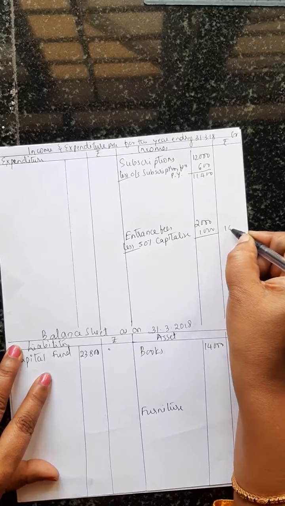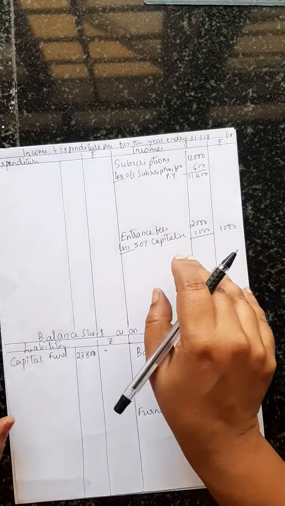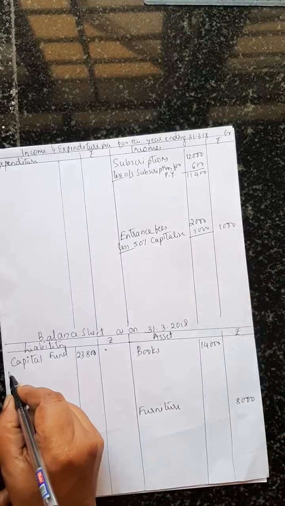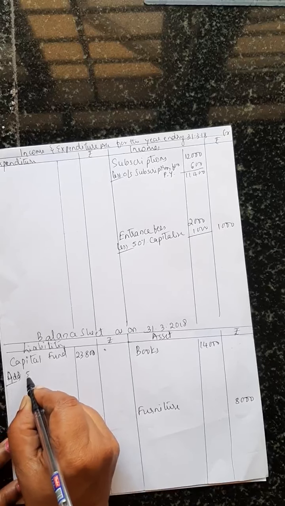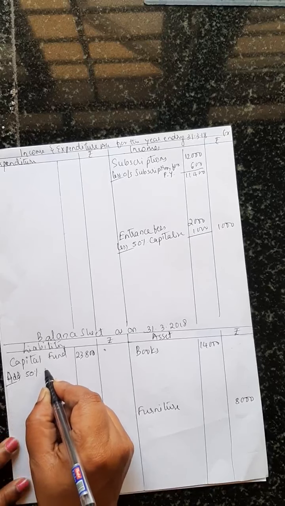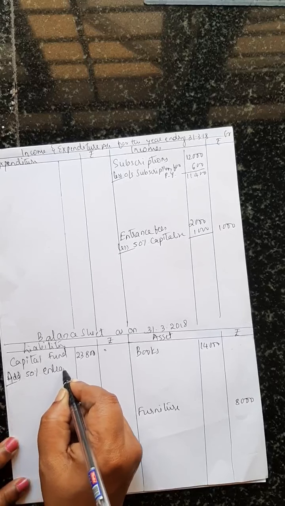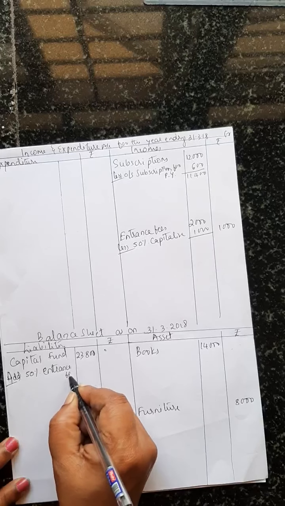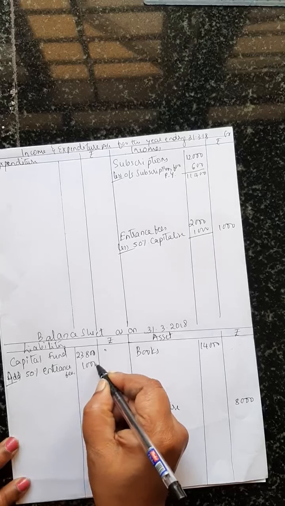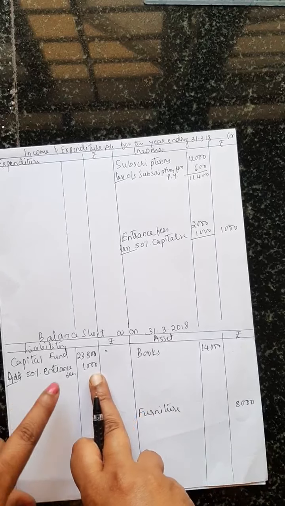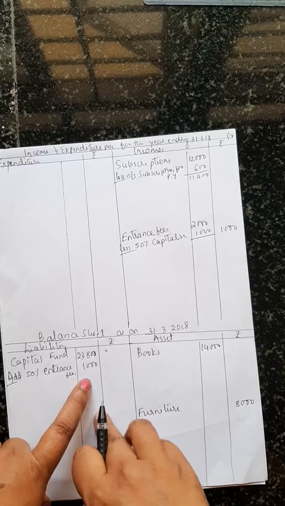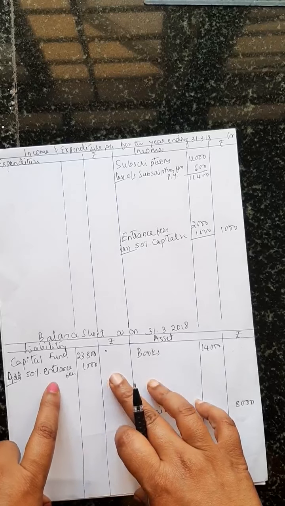So 1000 in the outer column, right? And here also you write add 50% entrance fees 1000. Keep it like that only, because so many other things we are going to add.